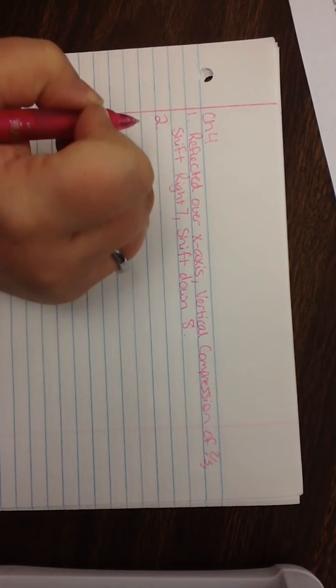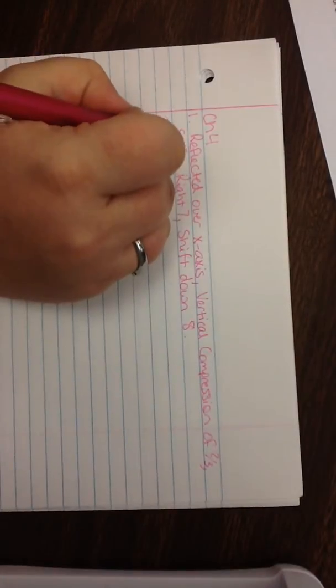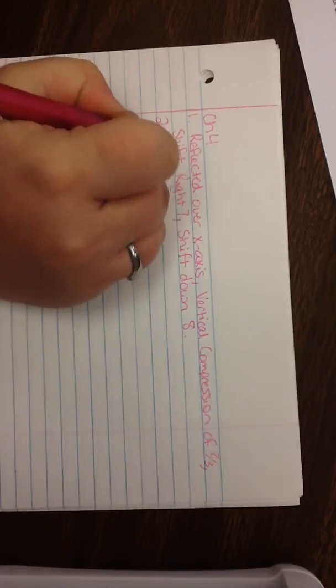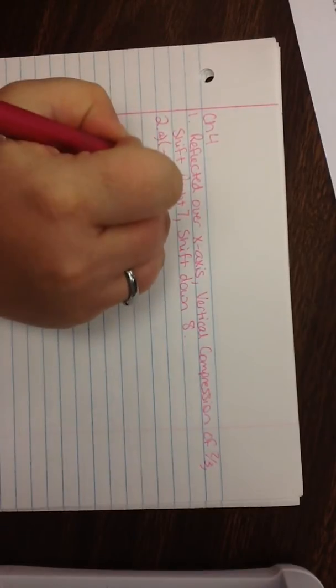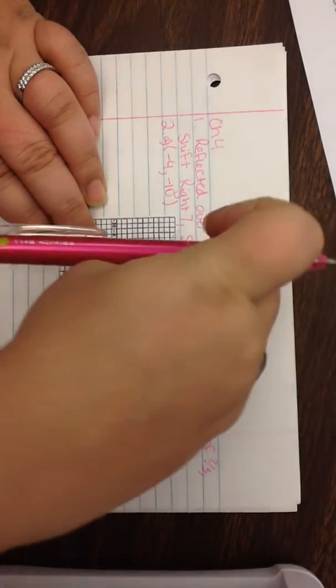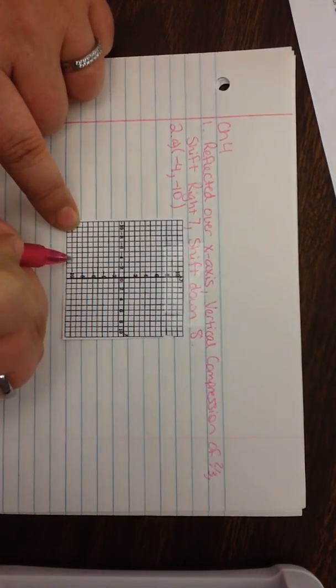Number 2. For 3 times the quantity x plus 4 squared minus 10, find the vertex. So this is in vertex form, so it will be easy to find the vertex. We do the opposite of the inside, so -4, outside stays the same, -10. So find the vertex and then graph it. Luckily I have a little graph right here. Okay, -4, -10. So there's my vertex.